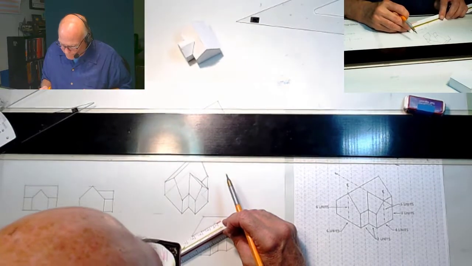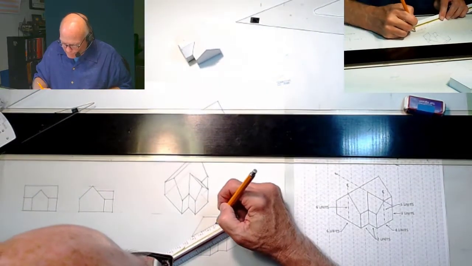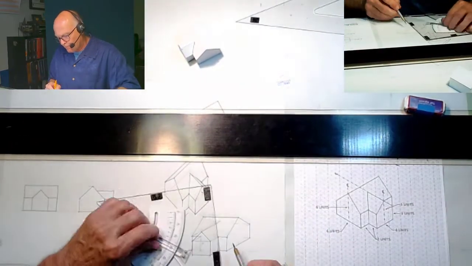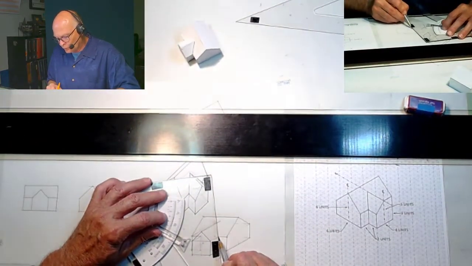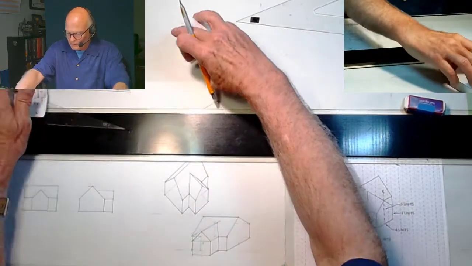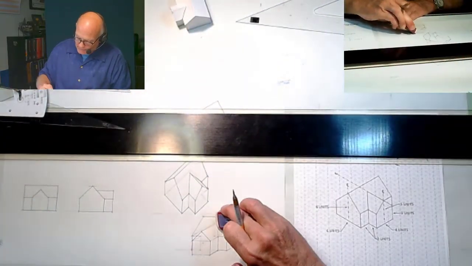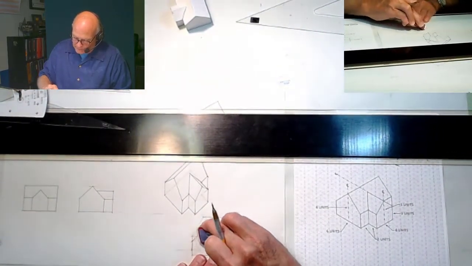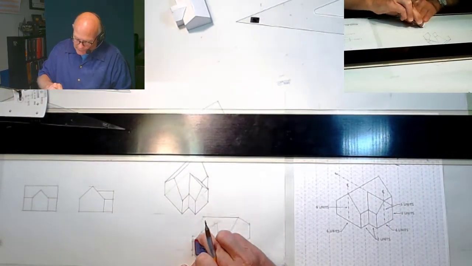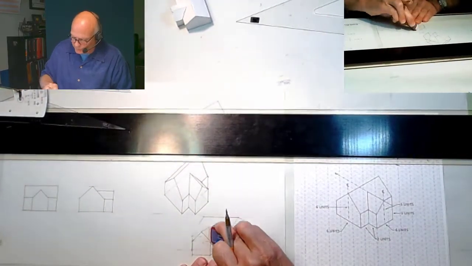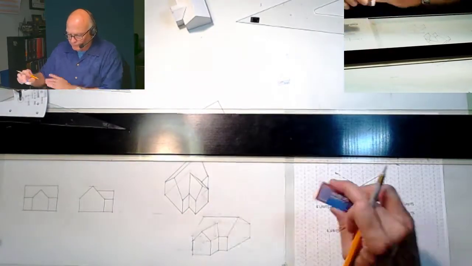So if I come over here, I can measure back along that ridge point 4. It's not a true vertical. It's close, but it's not exactly a vertical. And that is going to give me that ridge line. And I'm going to clean up this drawing because, like I said, there's lots of lines and it's confusing enough, and I want to make sure that you can see the completed work.